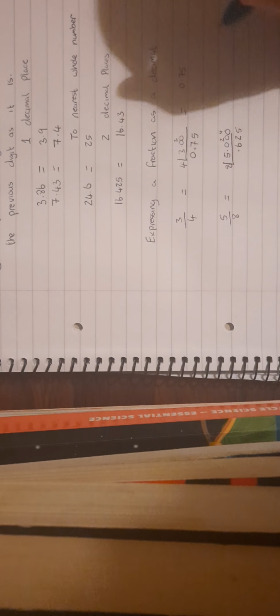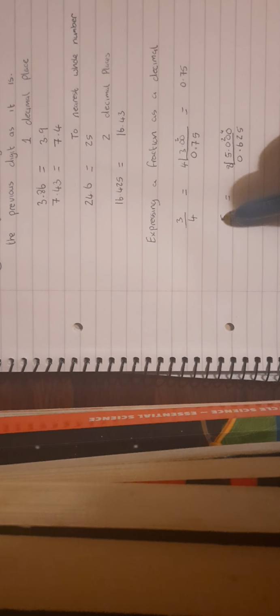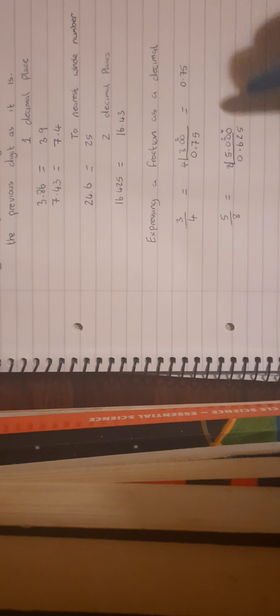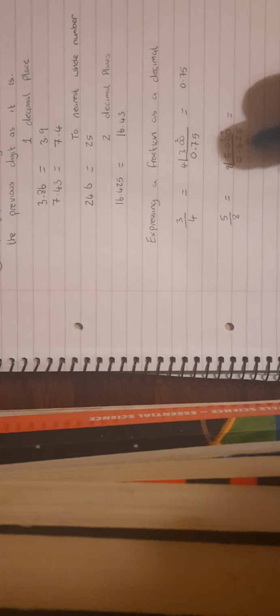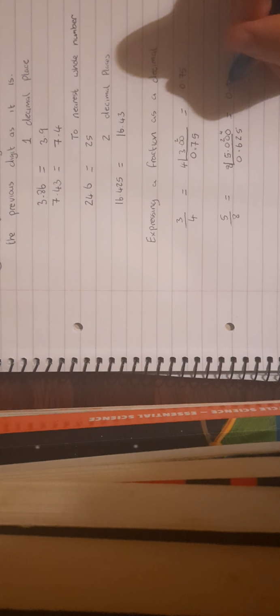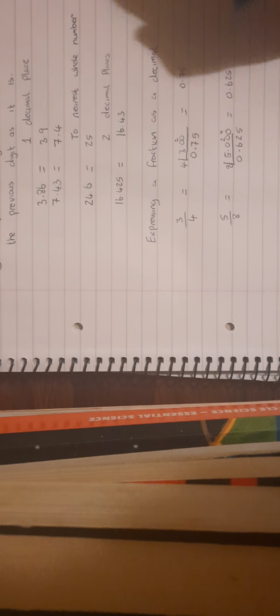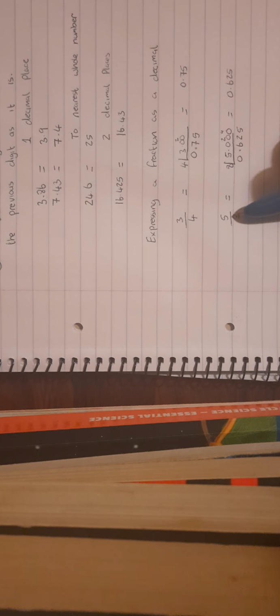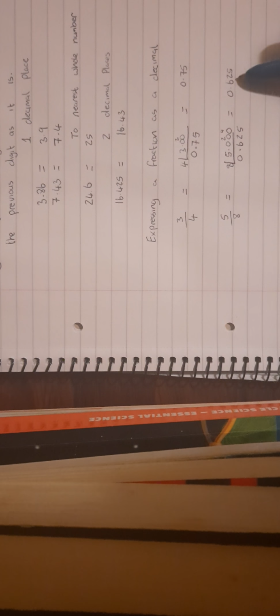Then we'll just put an extra 0 on there. 8 into 20 goes twice, and 4 over. And then 8 into 40 goes 5 times. So 5 over 8, we divide the bottom into the top, and this becomes, as a decimal, 0.625. So we've taken this fraction and expressed it as a decimal.